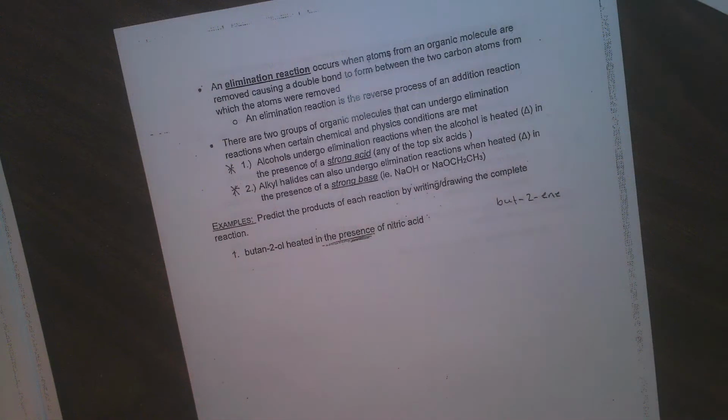An elimination reaction happens when atoms are removed from organic molecules, causing a double bond to form. So an elimination is the reverse of the addition. In the addition, we break apart a double or a triple bond. In an elimination reaction, we're removing something and then a double or a triple bond forms.